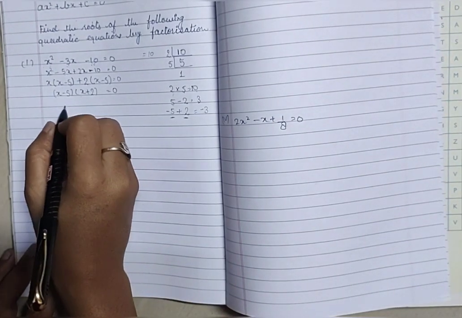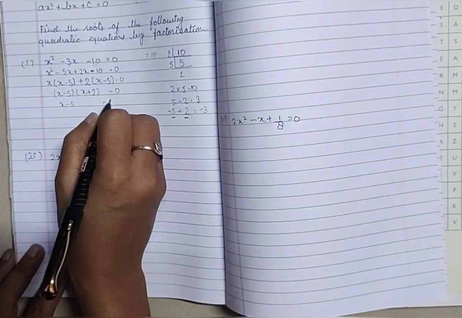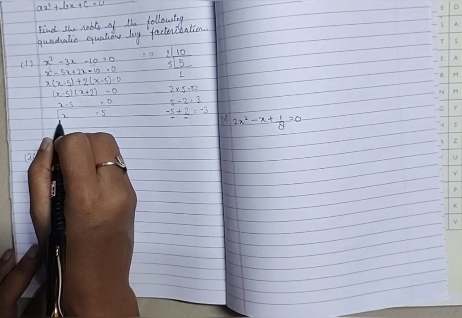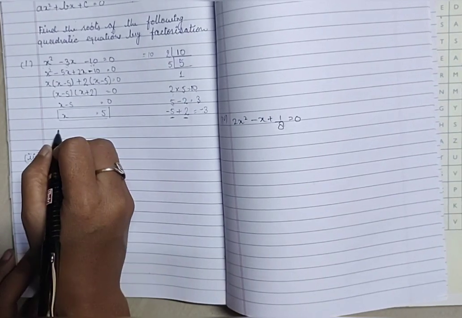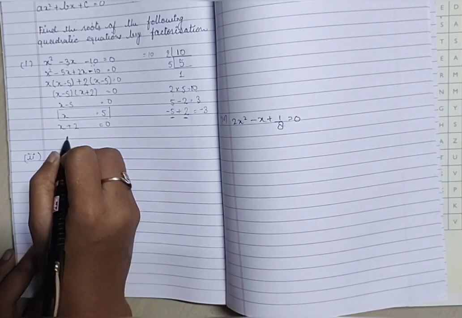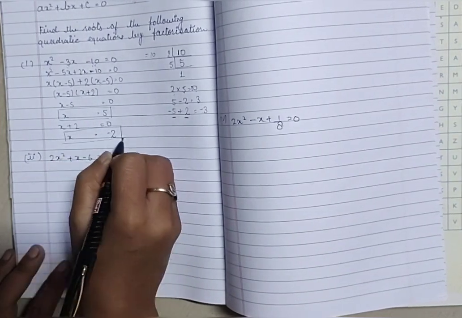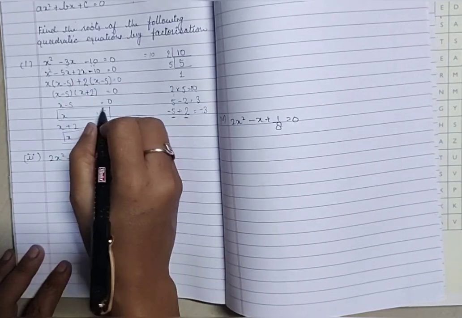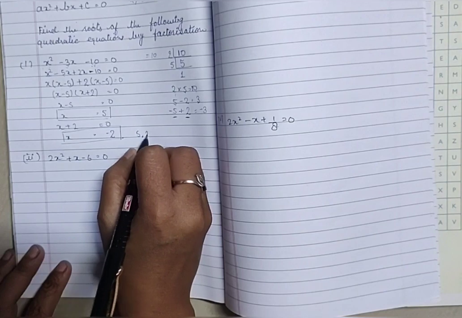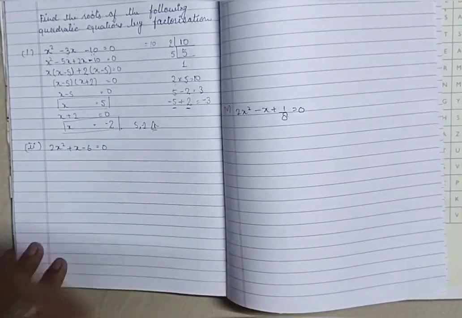Now we will find the value of x. One by one we will solve. x minus 5 is equal to 0, so we can say x is equal to 5, right? And next, x plus 2 is equal to 0, so here we can say x is equal to minus 2. So you can see the solutions of this equation are x is equal to 5 and x is equal to minus 2. This is your answer. Okay, now proceed to the next question.